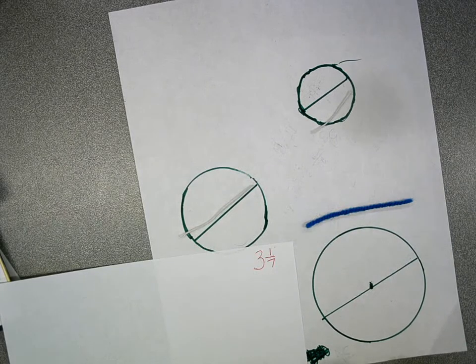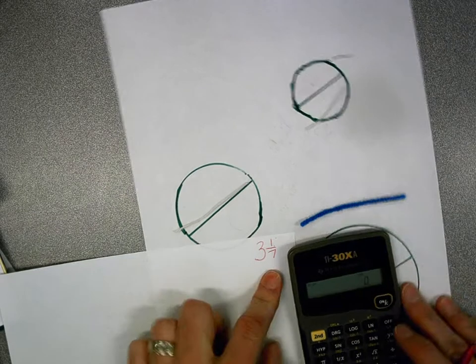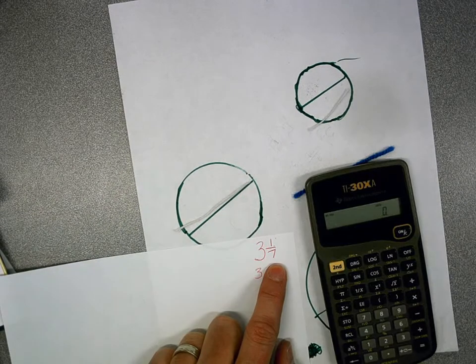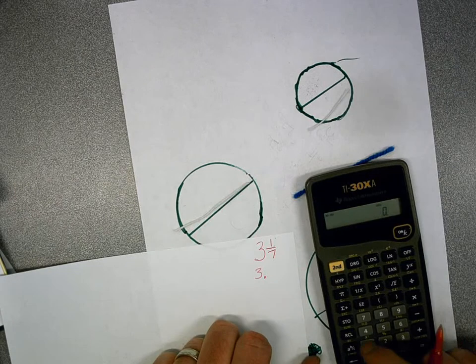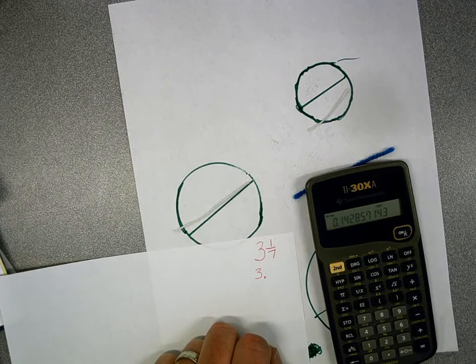Well, what they did, of course, is they calculated it and converted that. They played with that number a little bit, and they took that 1/7 there, and 1 divided by 7, they converted it to a decimal. And here's what comes out. 0.142857143.